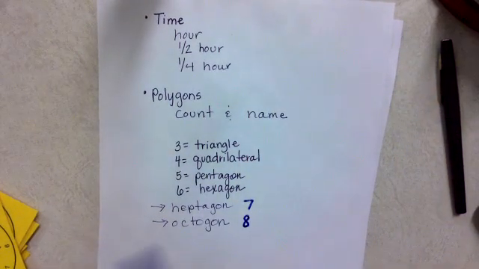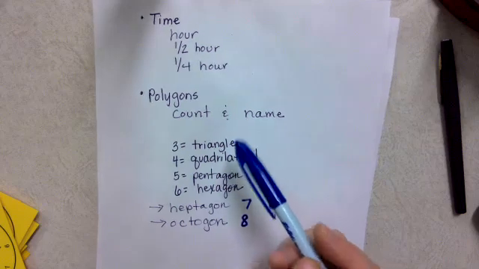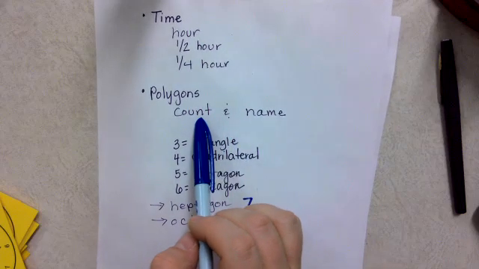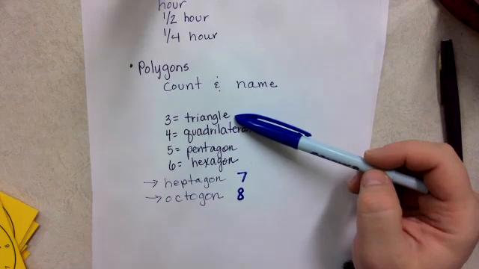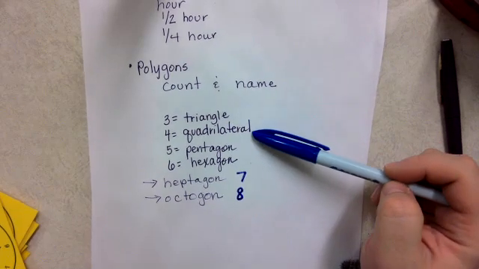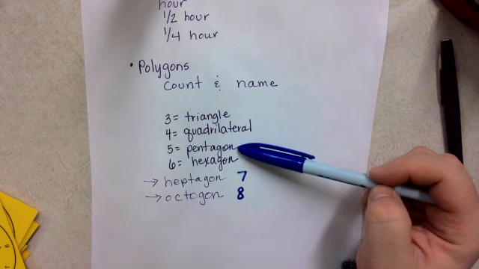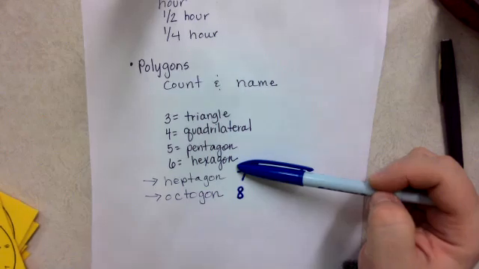After that, you're going to talk through polygons with students, focusing on counting sides and angles to name the polygon. Reviewing with them, well, what is a 3-sided polygon? It's always a triangle. 4 is a quadrilateral. 5 is a pentagon. 6 is a hexagon.